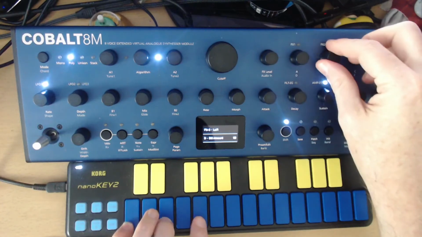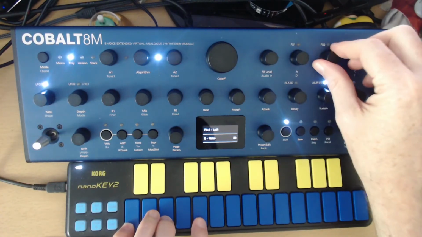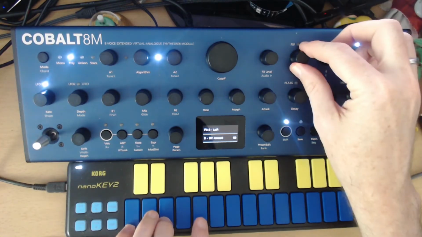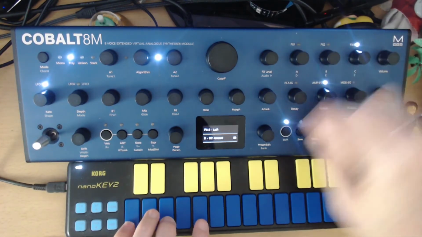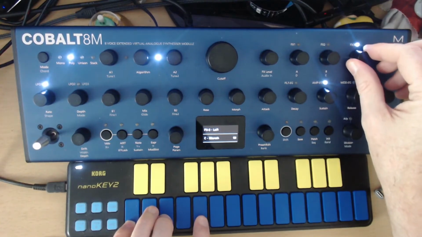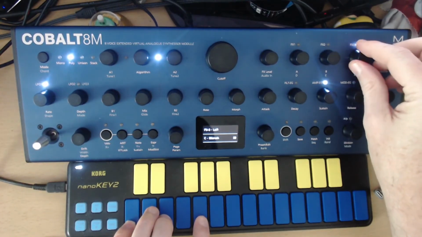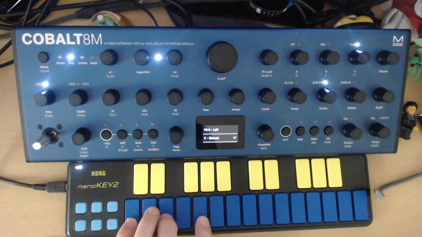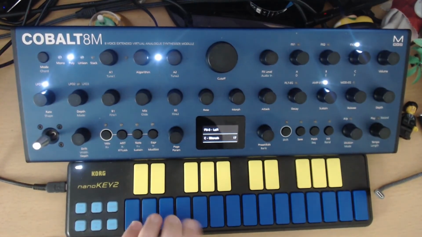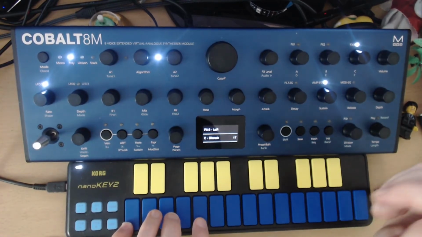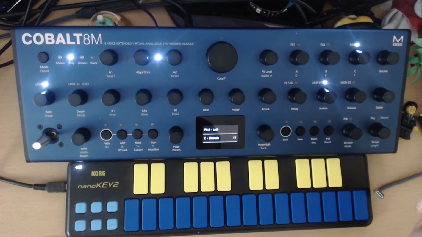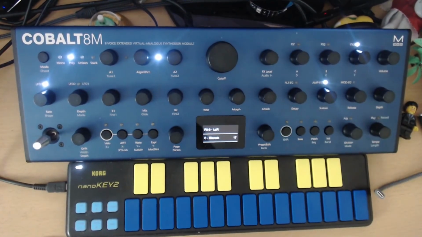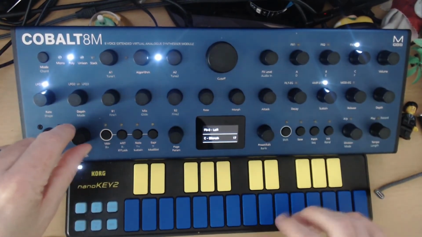Let's turn down the bit crusher. This is starting to sound more of what I want this to sound like. Now for some final tweaks.